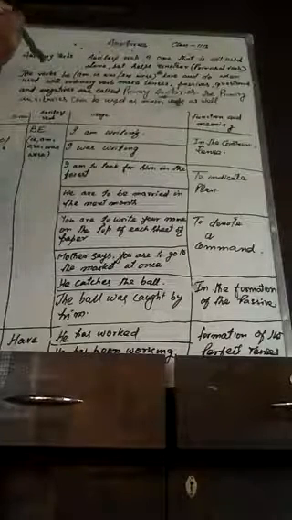Auxiliaries are used to make the present perfect tense. Auxiliaries are used to make the past perfect tense. So here is a definition or a feature of an auxiliary verb. An auxiliary verb is one that is not used alone but helps another principal verb. I told you already, it helps the principal verb.